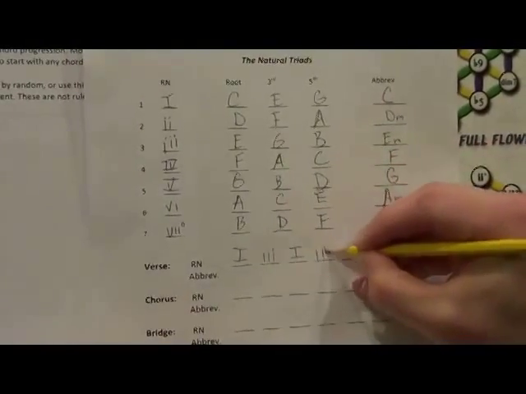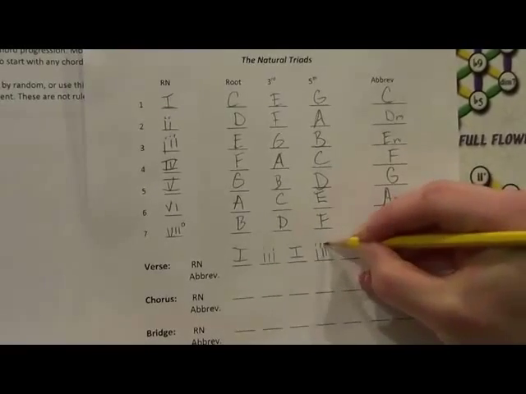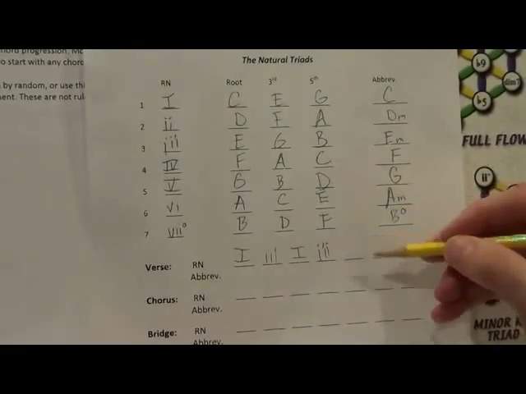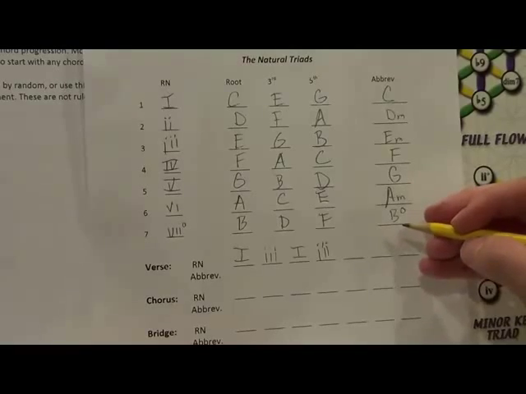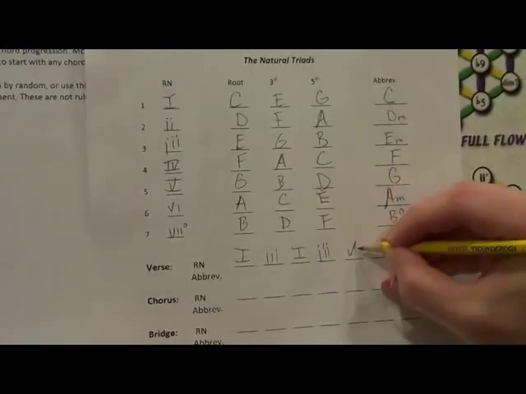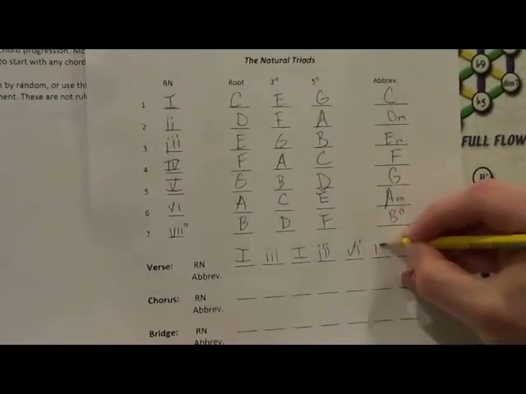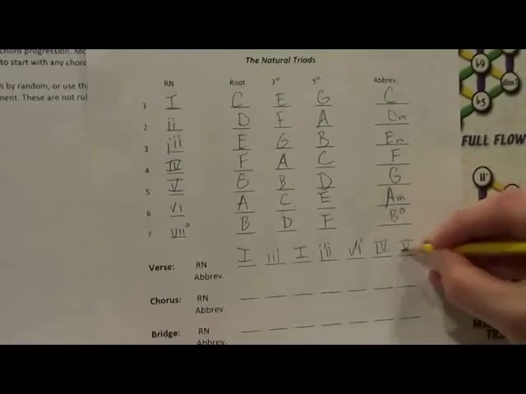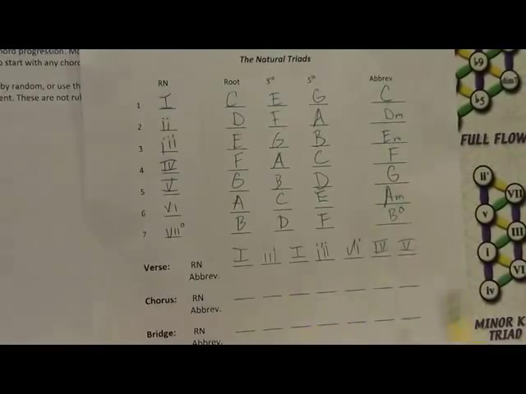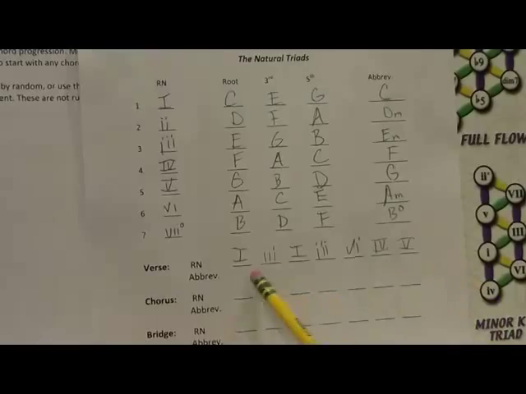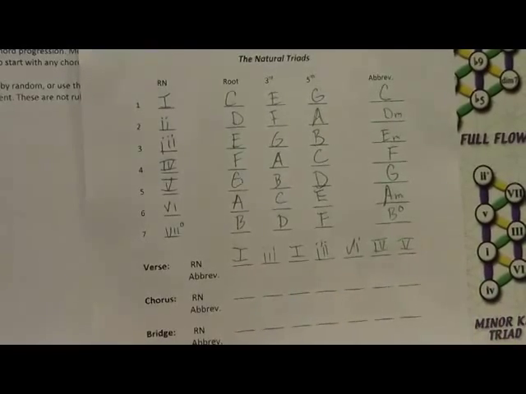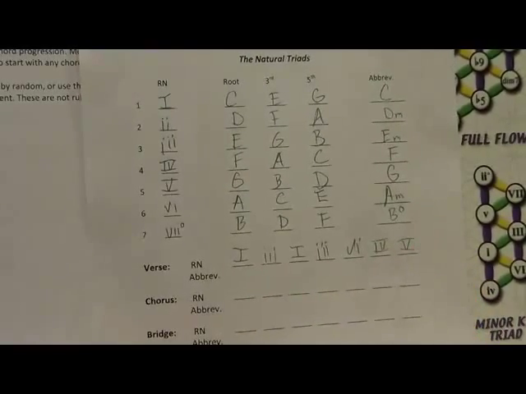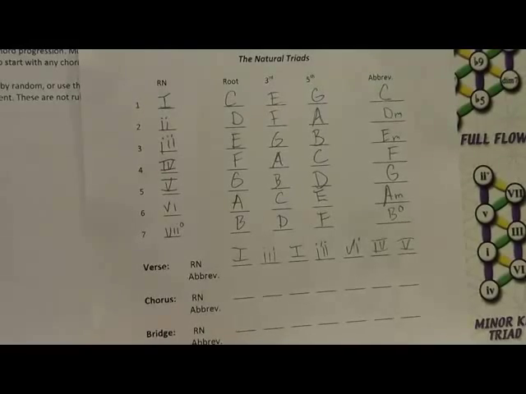So let's just say we go back to 3 for a second. And then from 3, we can go to either 4 or 6. So let's do a 6. And then from 6, let's do 4. And then from 4, we can go to 5. So now, you don't have to fill out every one of these spaces here, but also, you can keep on going. Completely up to you.